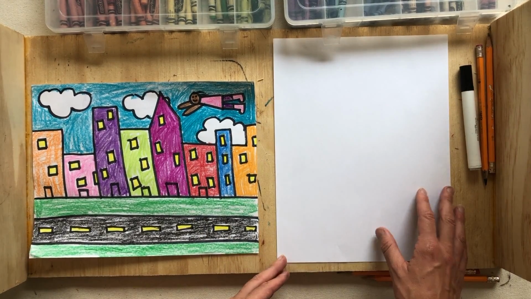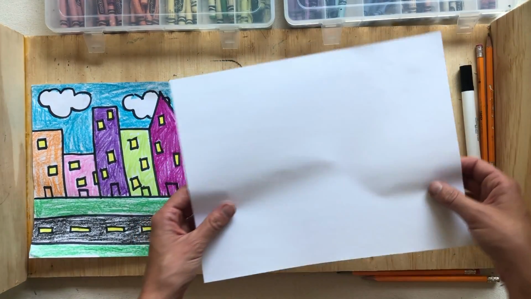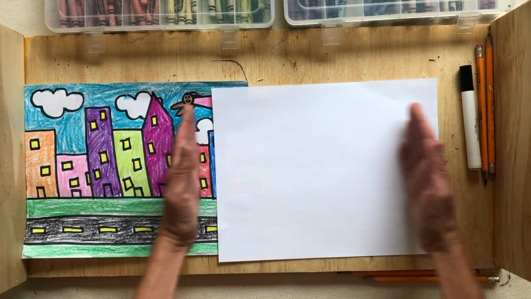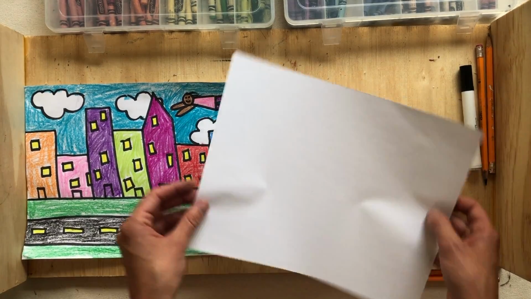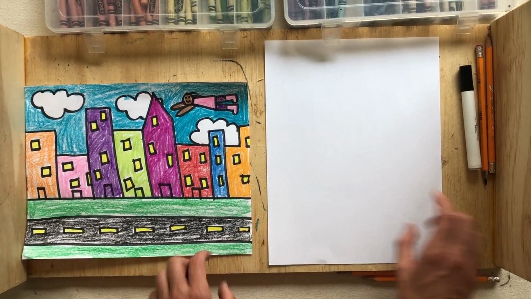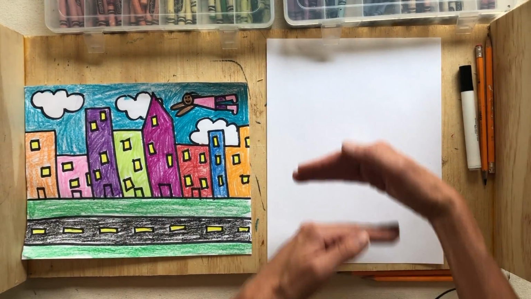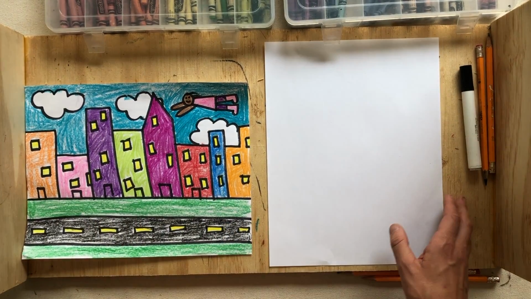The first thing that you're going to do is lay down your piece of white paper. Now, it doesn't matter if you want your superhero scene to be wide and short, or tall and long. I did my example wide and short, but I'm going to do this one tall and long. It doesn't matter how you put it.